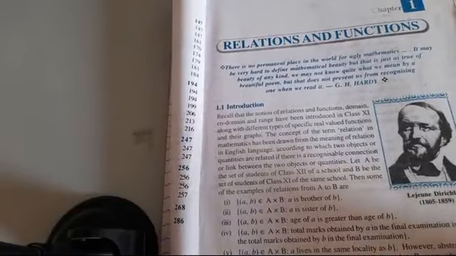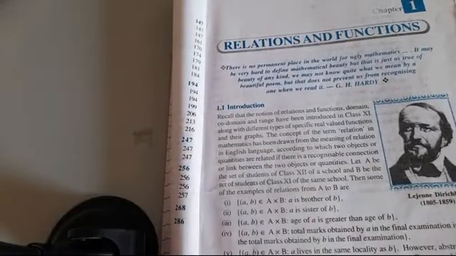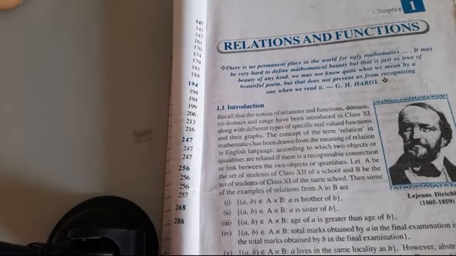Good morning, students. In this session we are going to start Chapter 1, Relation and Function. In this chapter we are going to discuss relation, function, and what is domain, codomain, range. We have already studied all this in Class 11, along with different types of functions and their graphs, right?